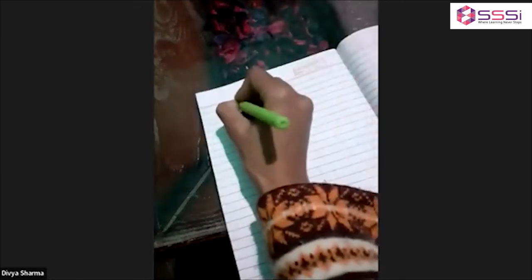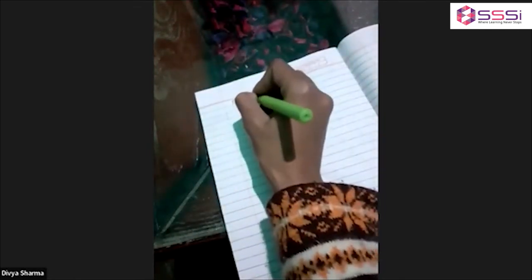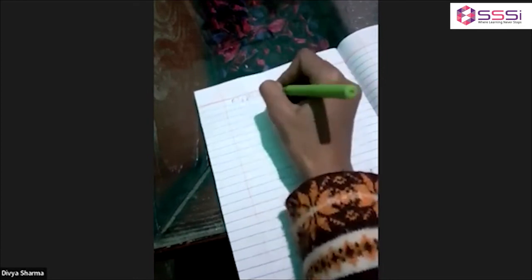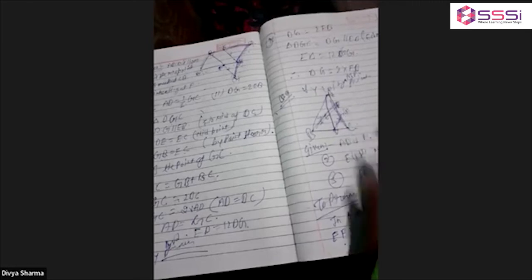After that, what is seen? F is the midpoint. See the question. F is the midpoint of which line? AG. F is the midpoint of the line AG. Yes, ma'am.